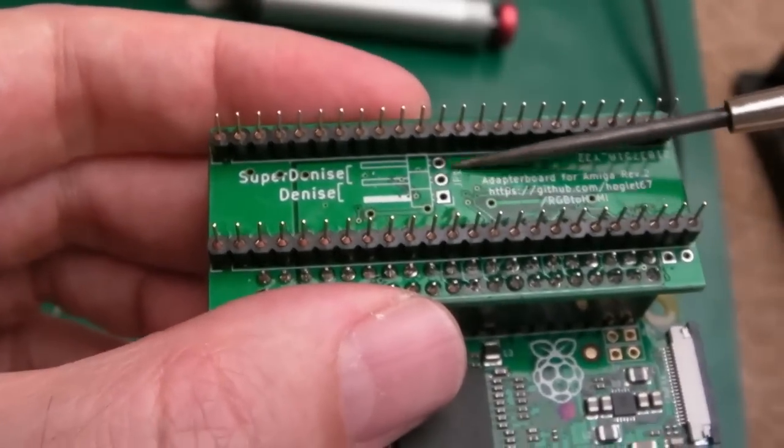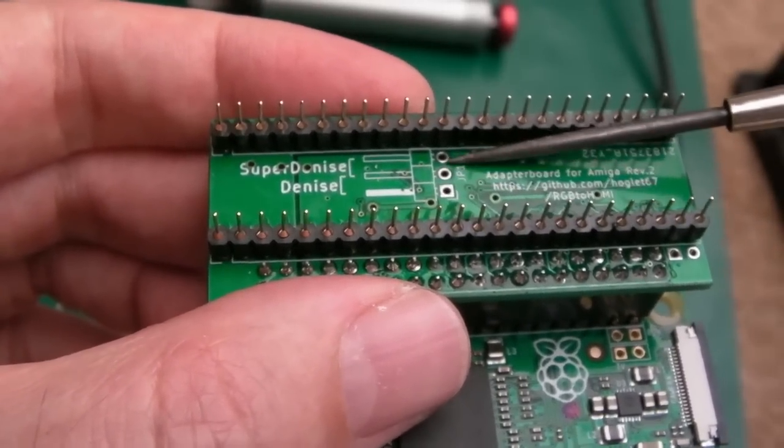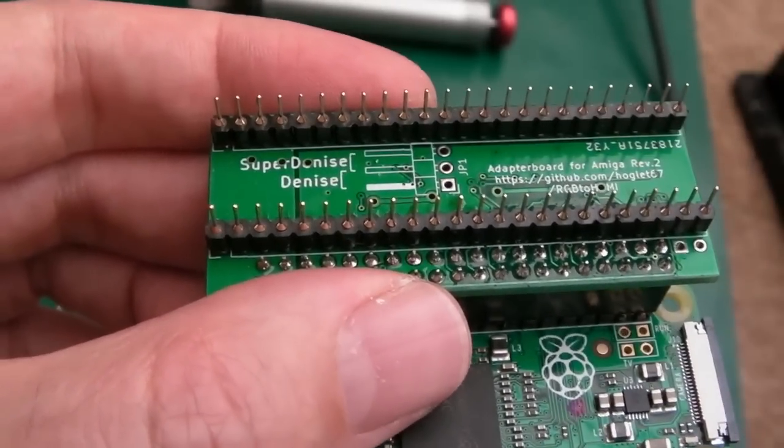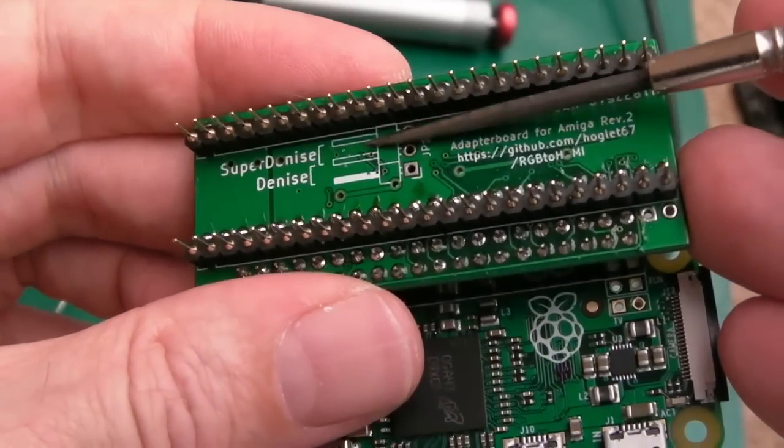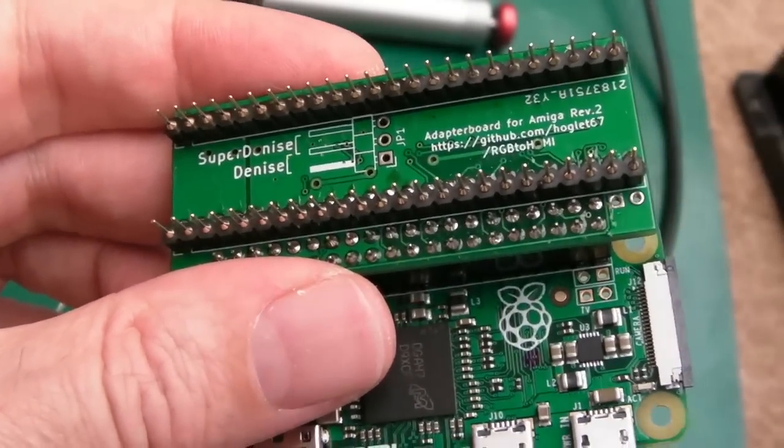If you have it flat, just angle the pins down there, you can actually solder from this side really easily. So we'll do that now. I'll stick a jumper on there, and you can see there's two positions. Super Denise is the top position, normal Denise is the bottom position.